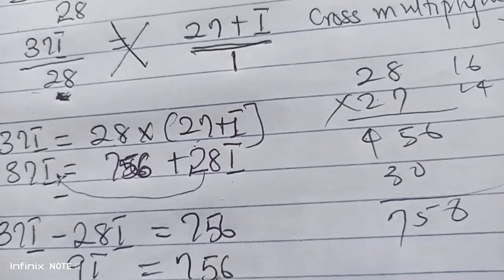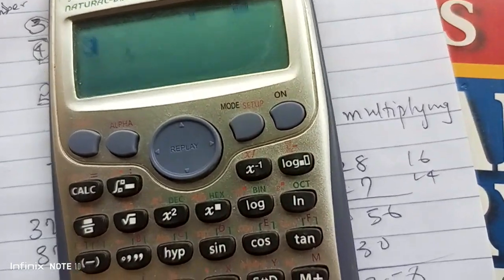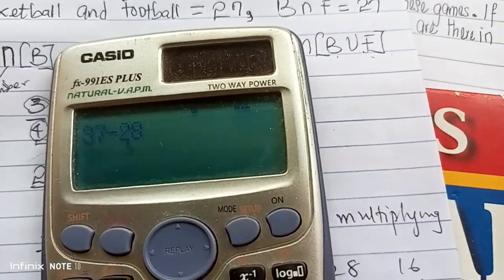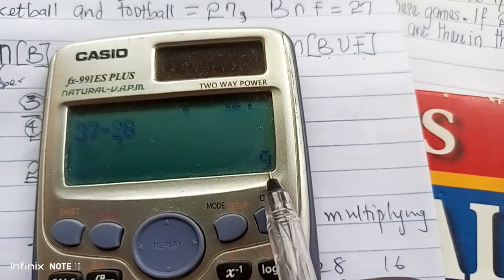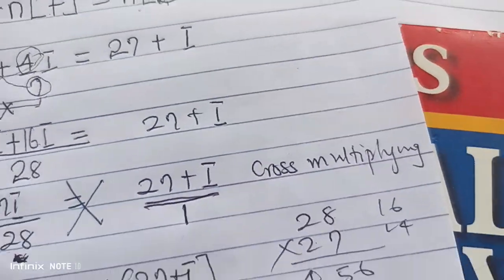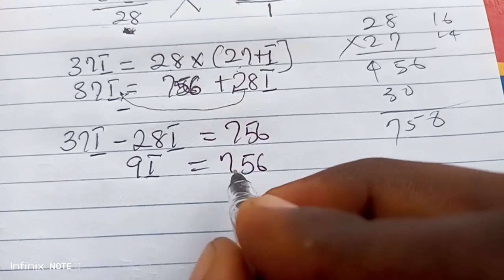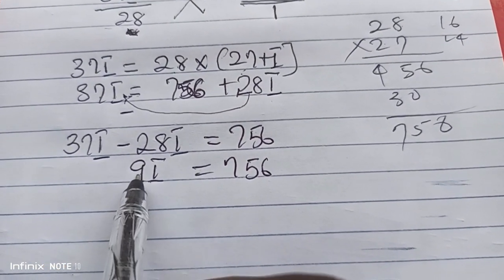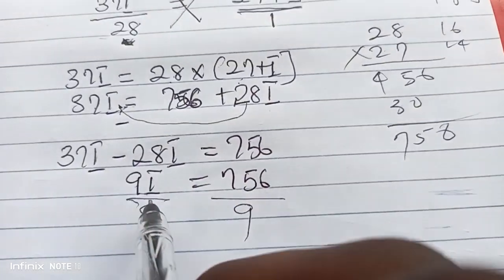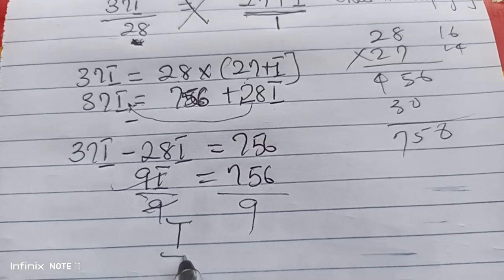37 minus 28 gives me 9, so 9i. So we have 9i equals 756. Because we are looking for i, just divide both sides by 9. So 9 will cancel 9, and we are going to have i.